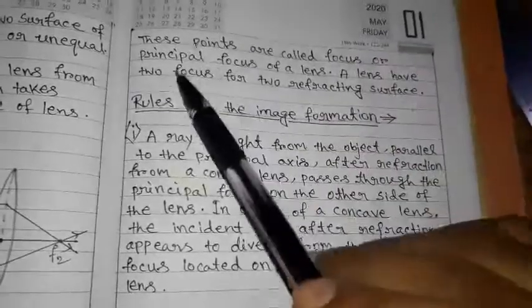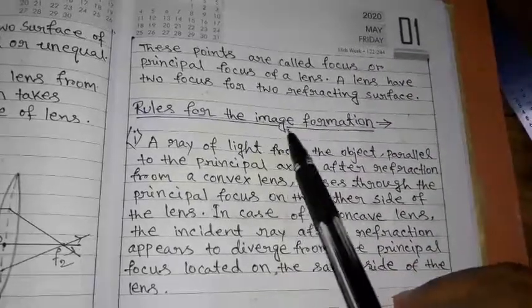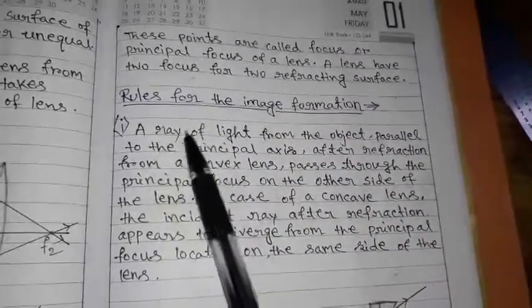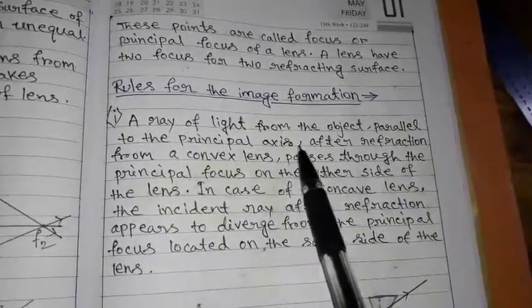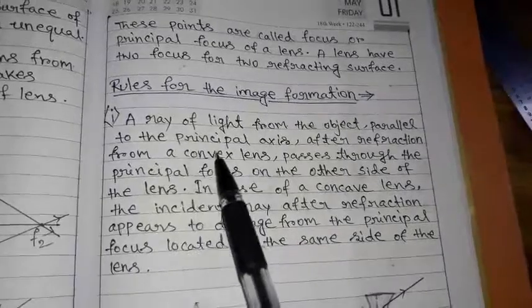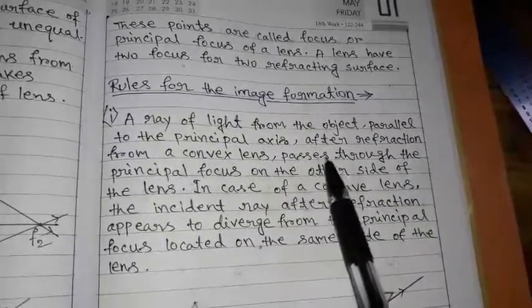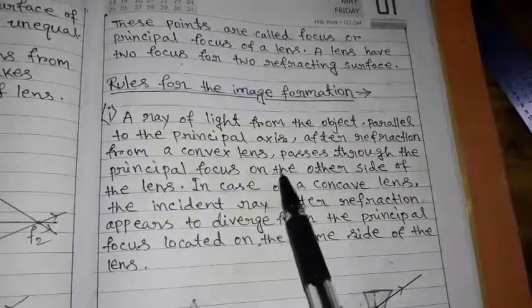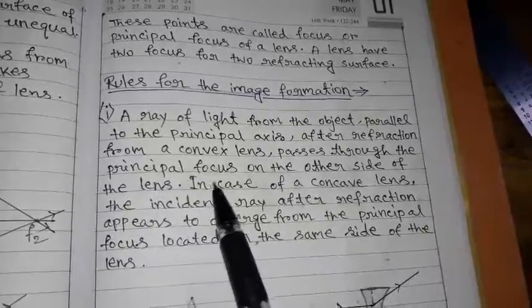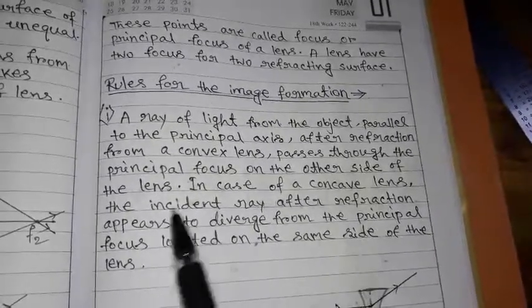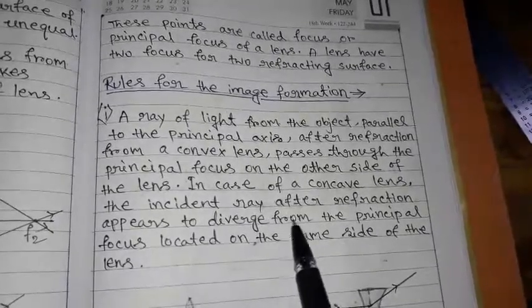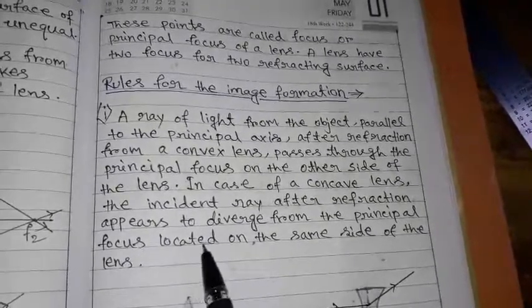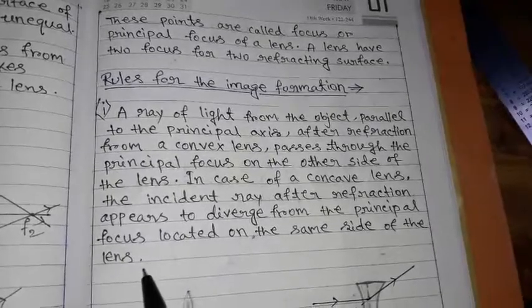Next point, rules for image formation. A ray of light from the object parallel to the principal axis, after refraction from a convex lens, passes through the principal focus on the other side of the lens. In case of a concave lens, the incident ray after refraction appears to diverge from the principal focus located on the same side of the lens.